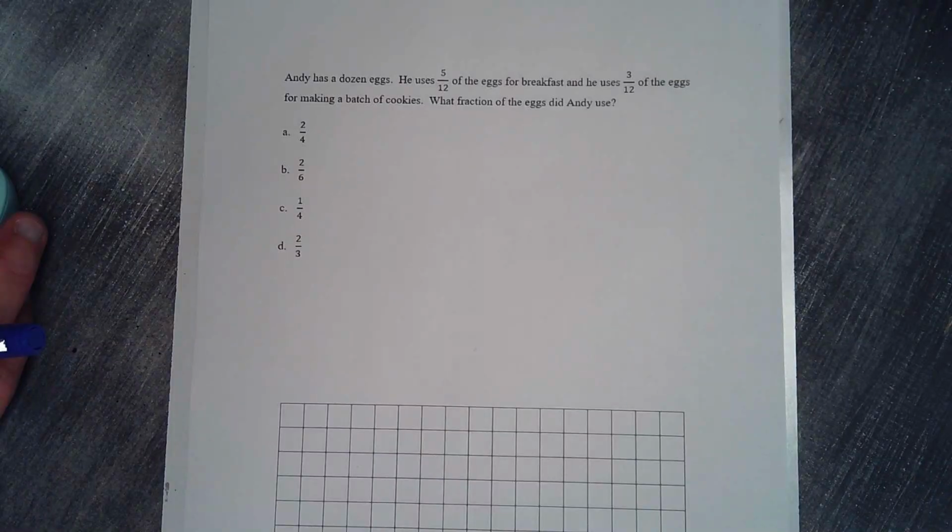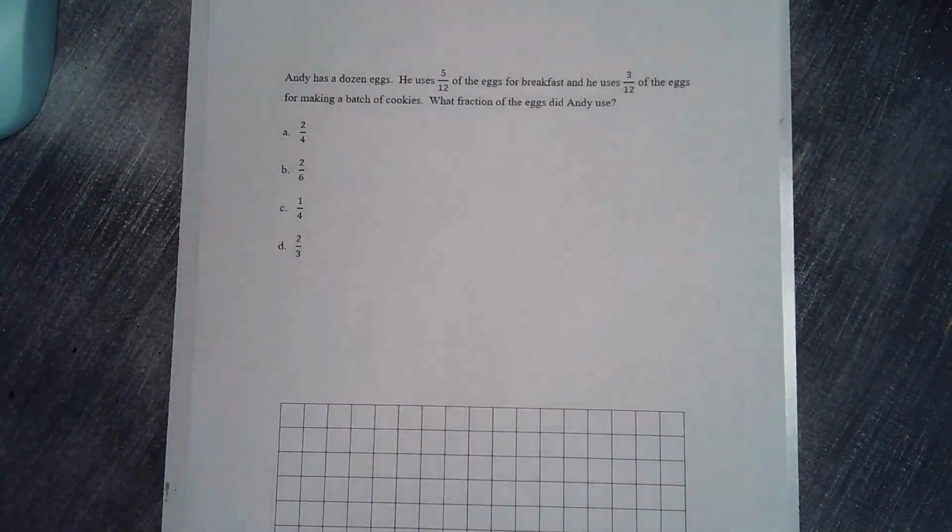Okay, so we're going to look at a word problem today, and we're going to answer the question using some different methods to find equivalent fractions. It says Andy has a dozen eggs. Well, let's start there. Actually, let's read through it.